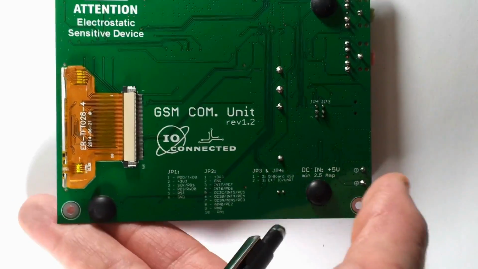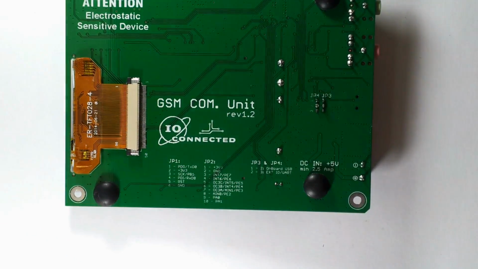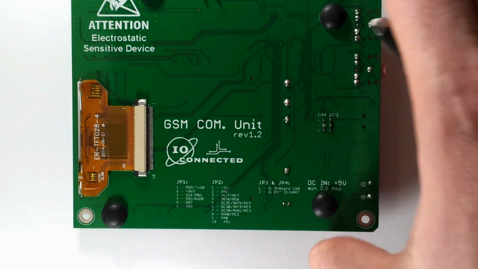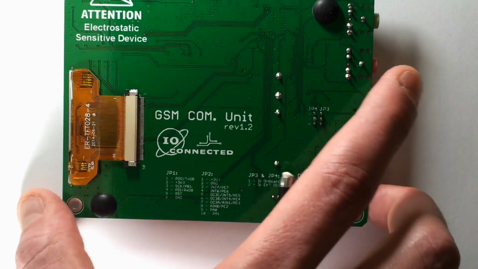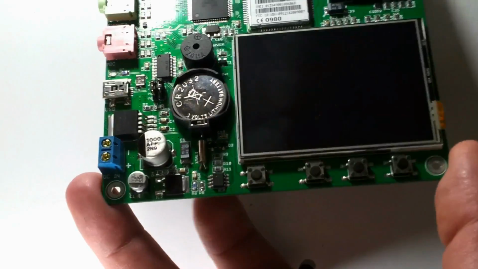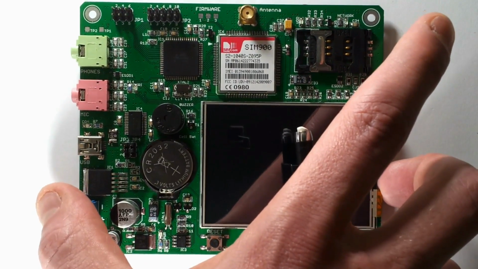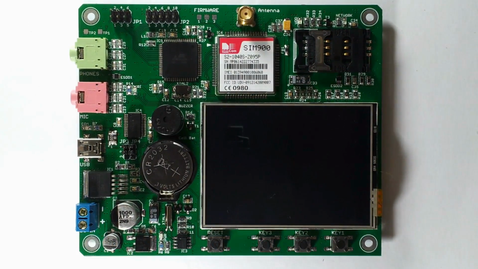The back of the board, there's only the 50-pin display connector here, and that's pretty much it. I'm going to connect the power supply, put a SIM card into it, and I'm going to show you the software I wrote for it.